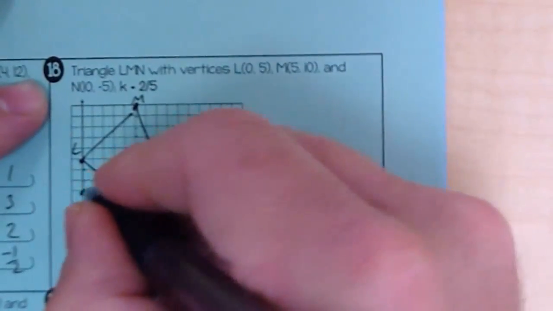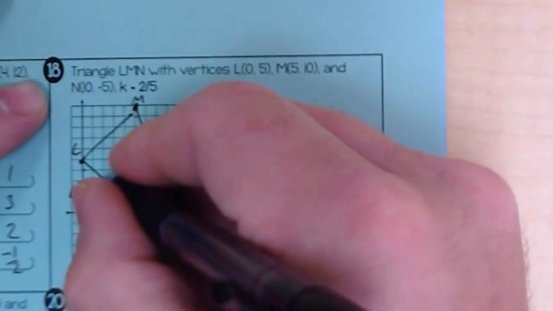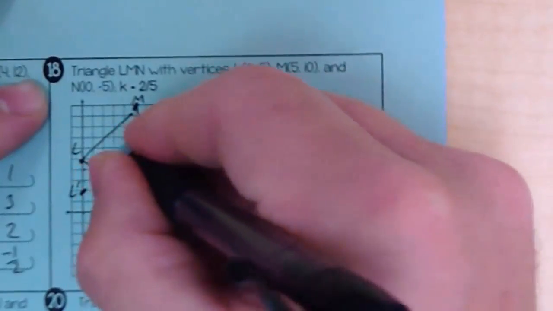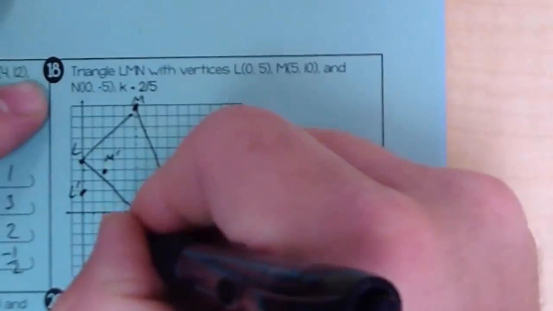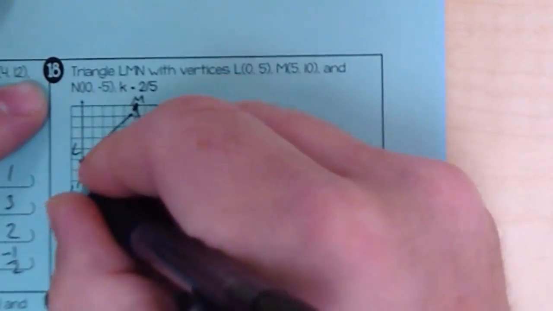0, 2, my new L. 2, 4 will be my new M. And my new N will be at 4, negative 2. So here's my new shape.